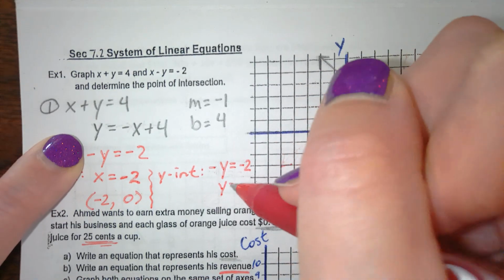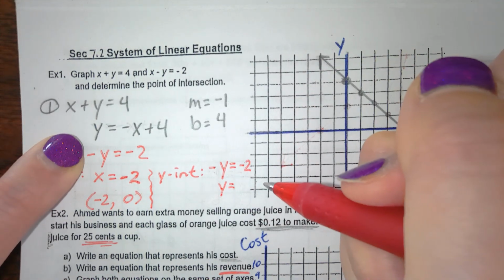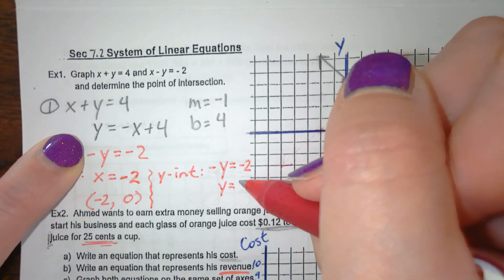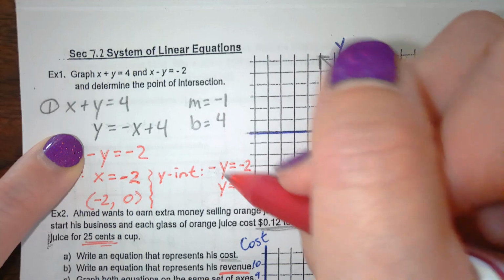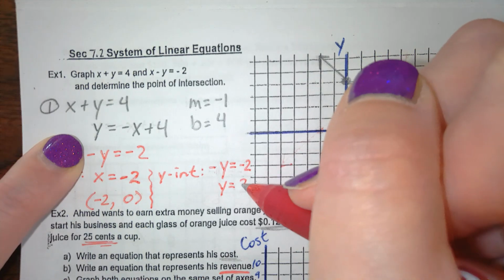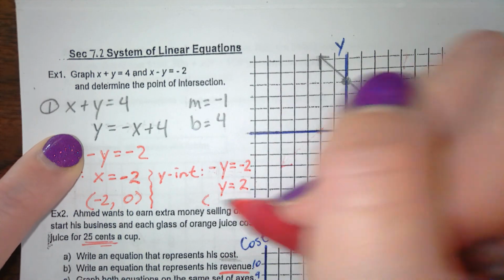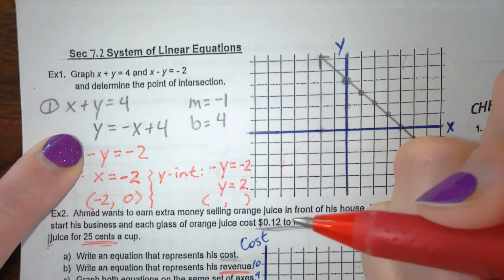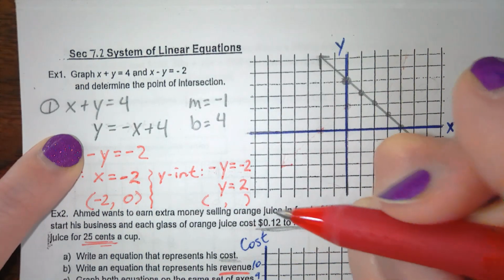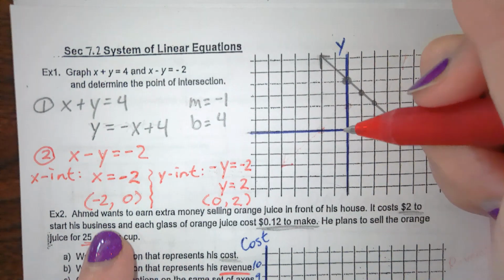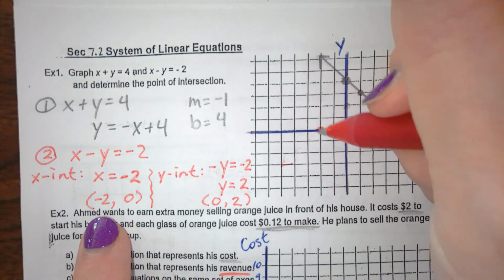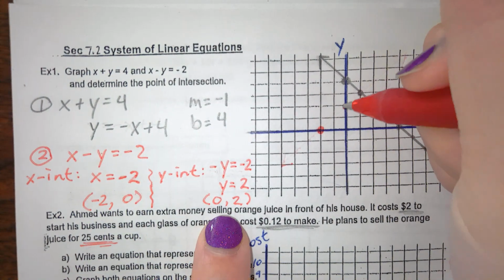So y equals? Negative 2 divided by negative 1 is 2, right? And so the coordinate form would be 0, 2. There we go.